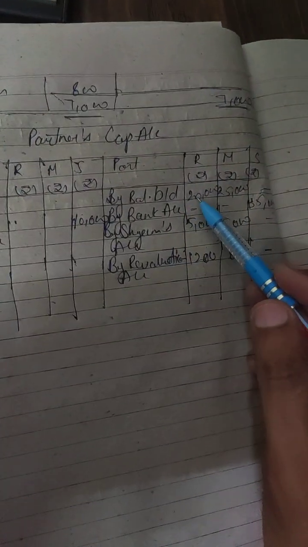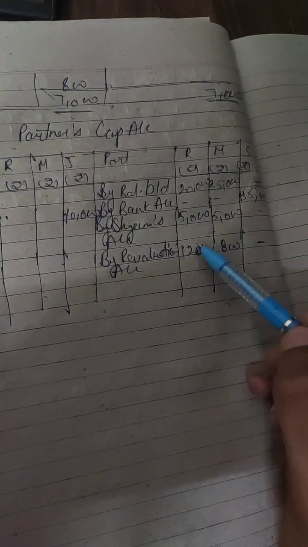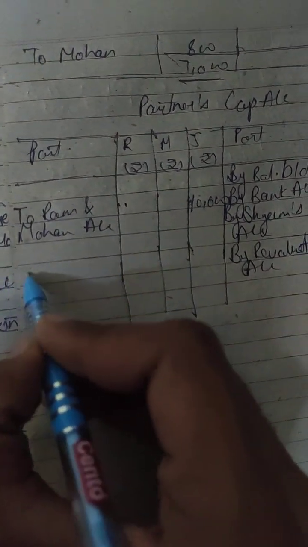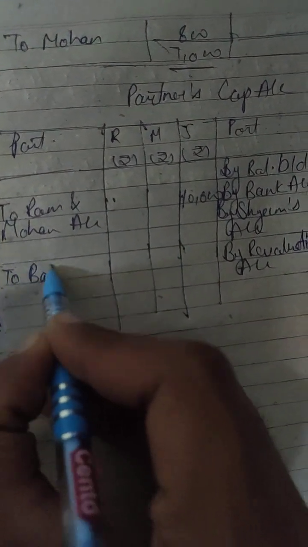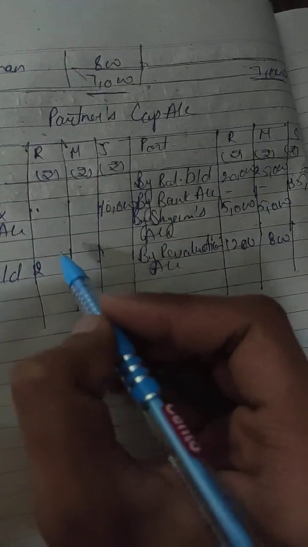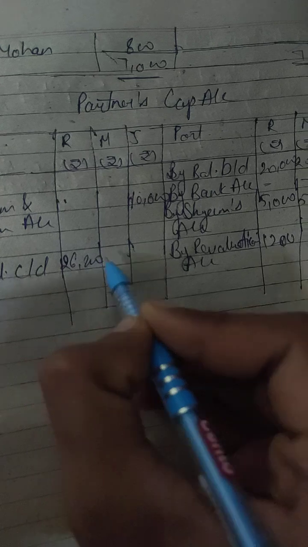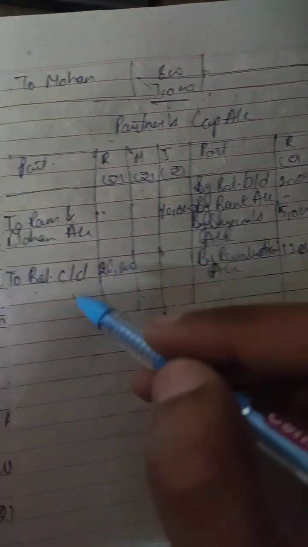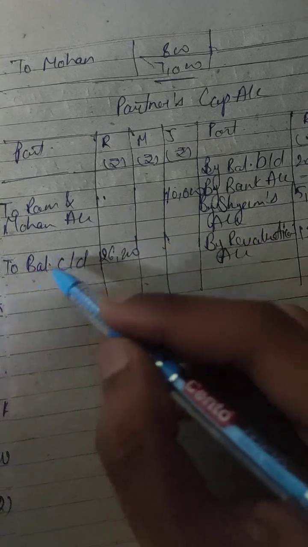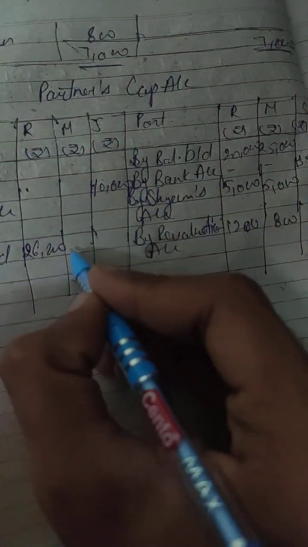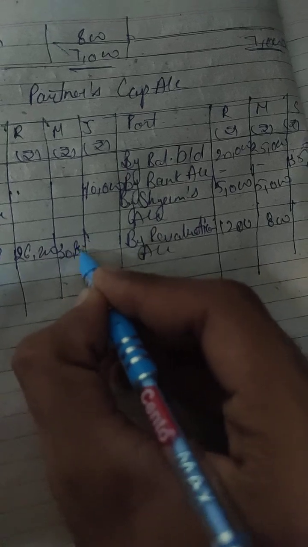So here is 20,000 plus 5,000, 25,000, and 26,200. So I can write here balance carried down, and the balance carried down is 26,200. Here nothing is debited, so the credit total will be written here as balance carried down, and this is 30,800.